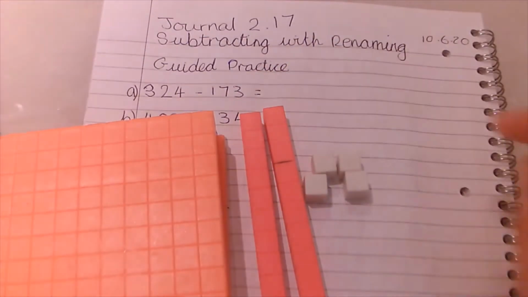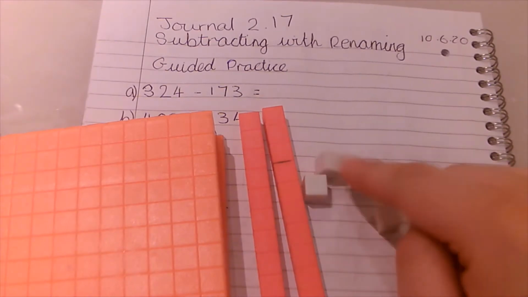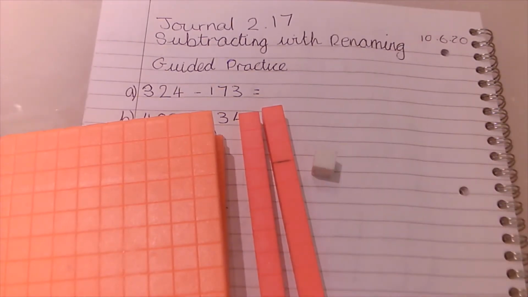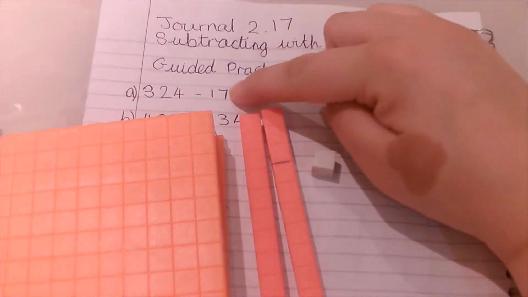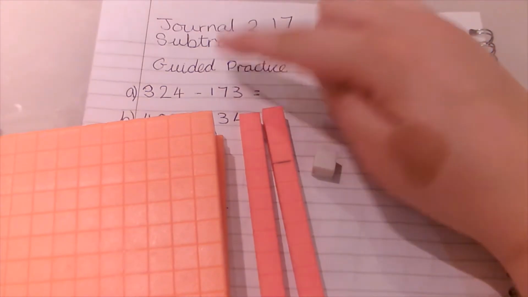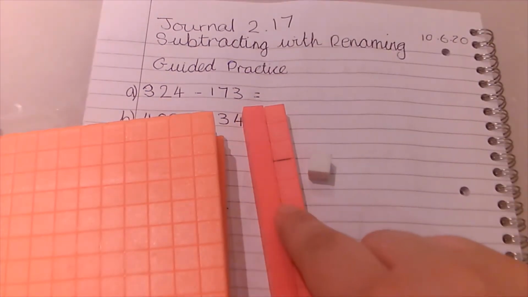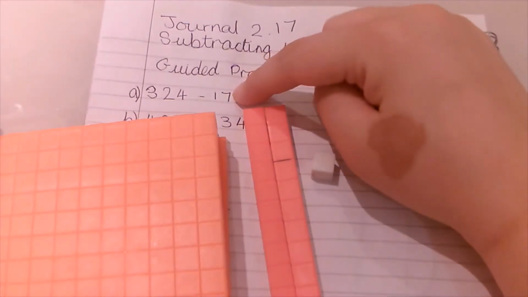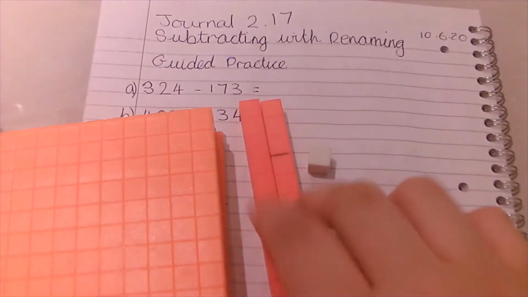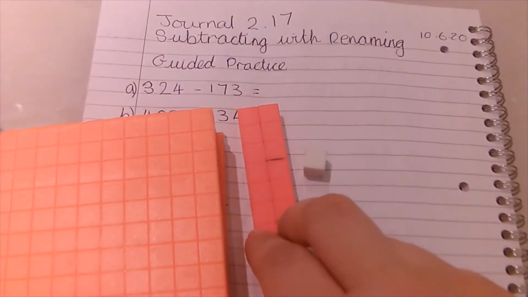So we're taking away 3. So we've got 4 ones, we'll take away 1, 2, 3. That was nice and easy. But now, once we've done our ones, we want to do our tens. So we only have 2 tens, but we want to take away 7. So I can't really do that at the minute. What do you think I'm going to do?